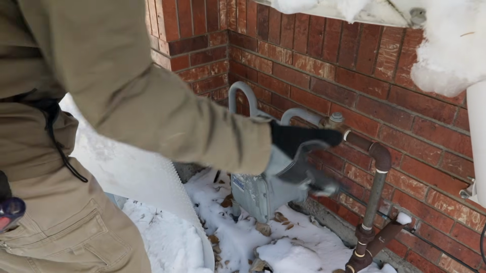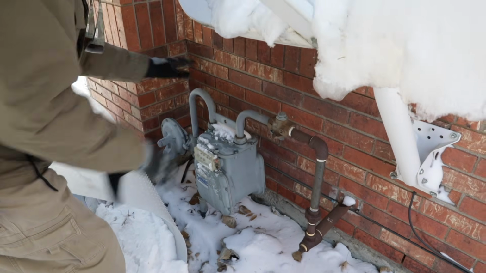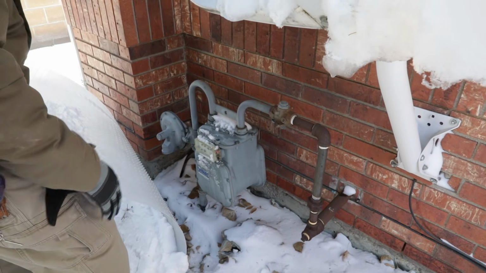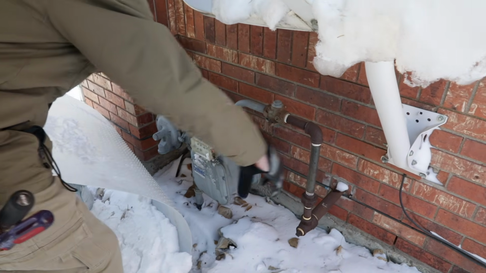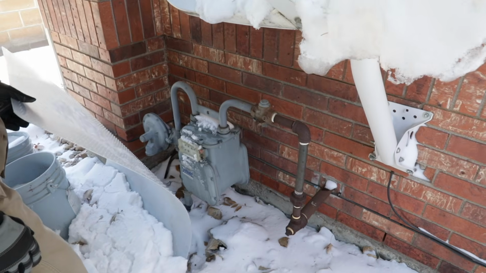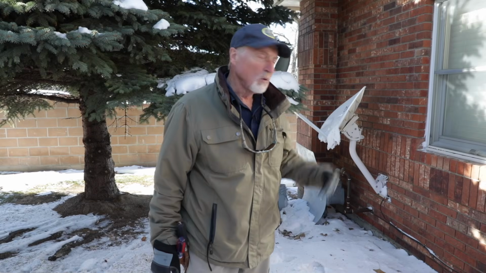Otherwise here, it looks stable, it's nice and square, it's not twisted off to the side or anything. We're looking good here on this gas meter. A little rust on our gas piping here is not considered a concern. So with checking the gas meter, this concludes our plumbing section 3.6 of the SOP.